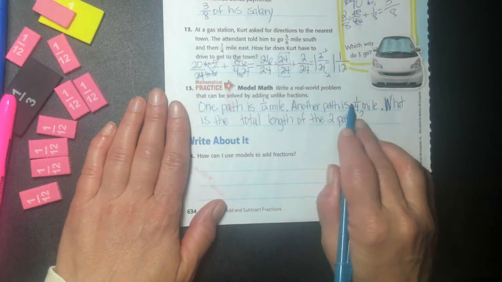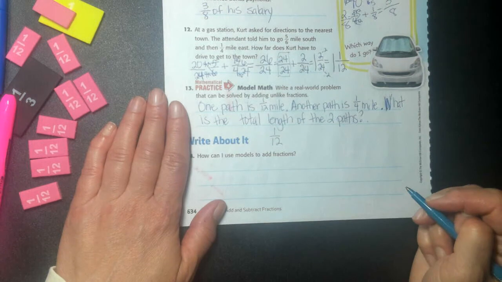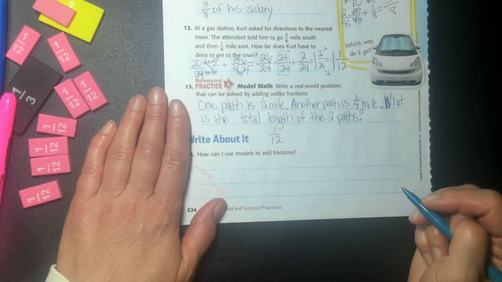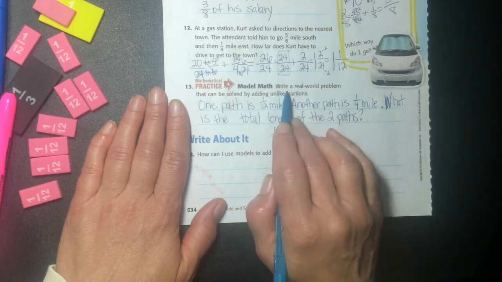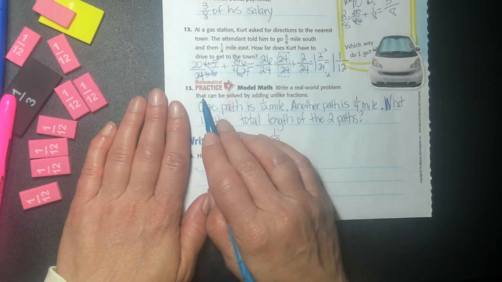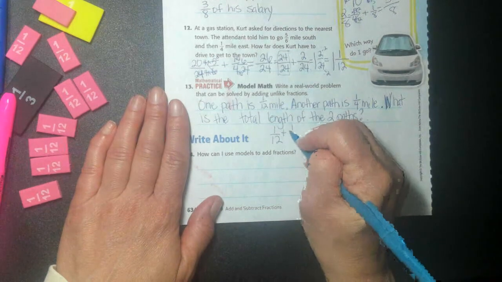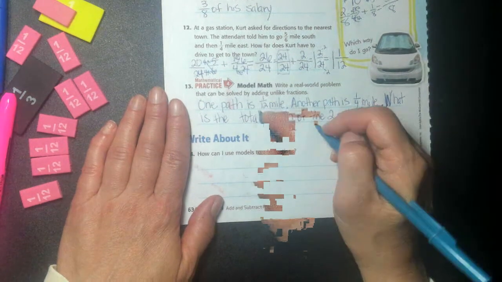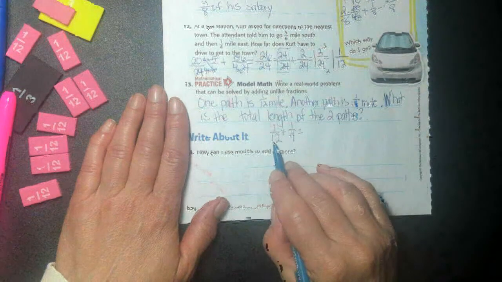I'm going to add 1/12 plus 1/4. I'm going to solve it for them, right? It didn't ask me to solve it. It just said write a real-world problem that can be solved by adding unlike fractions. 1/12 plus 1/4, but it doesn't say and then solve it. So I really probably don't have to, but they did in the book. Plus, it's good practice for you, right?